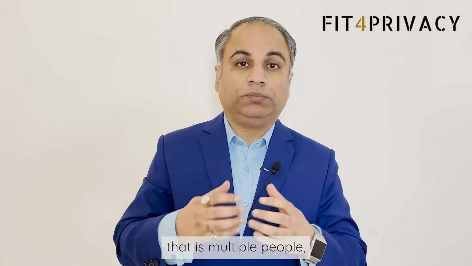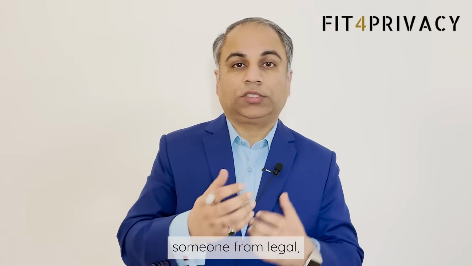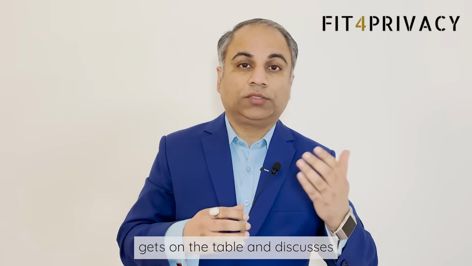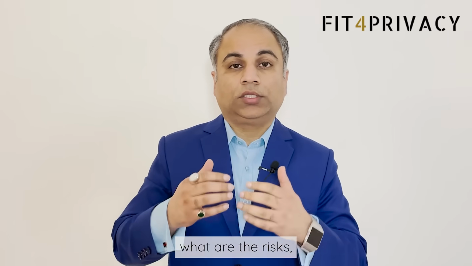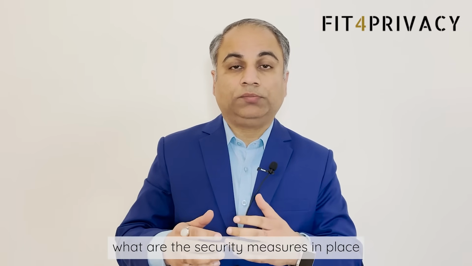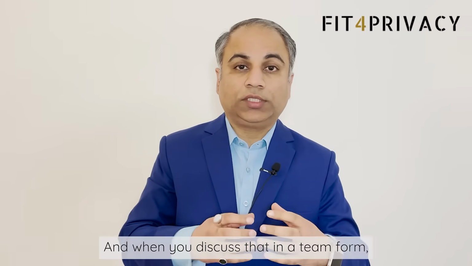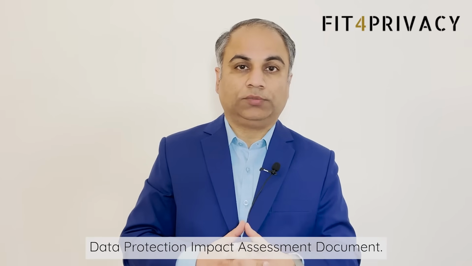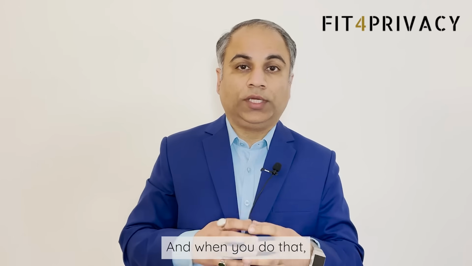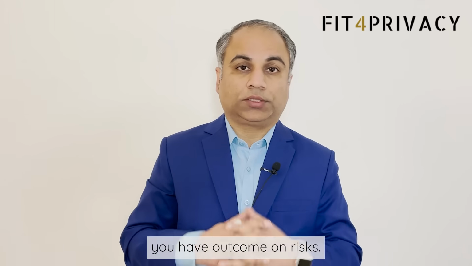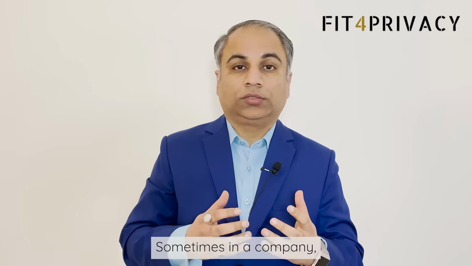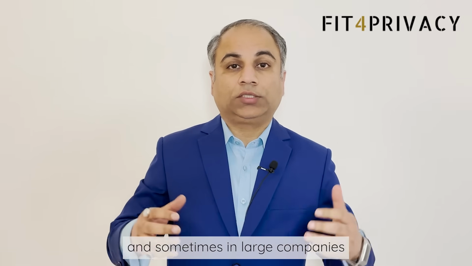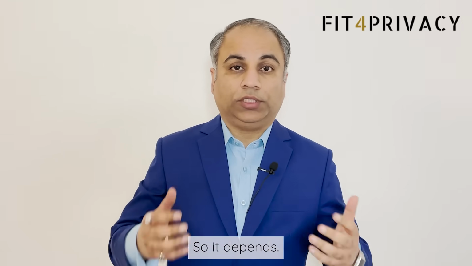That is, multiple people, usually someone from business, someone from legal, someone from data protection, get on the table and discuss what is being done, what are the risks, what are the security measures in place, and so on. And when you discuss that in a team form, you fill in the data protection impact assessment document. And when you do that, you have an outcome on risks. That's how you do it. Sometimes in a company, it can take an hour or two, and sometimes in large companies, it can take a few days. So it depends.